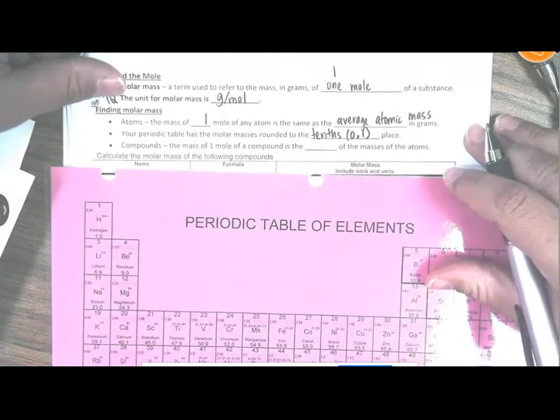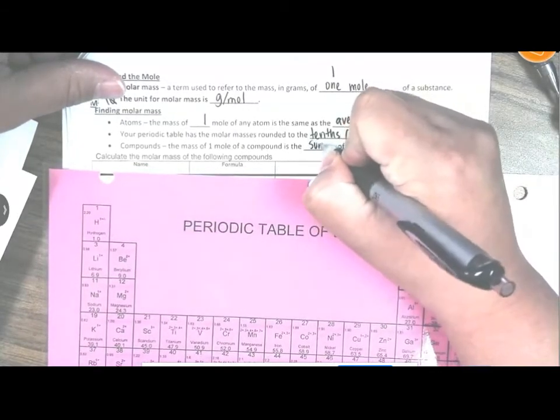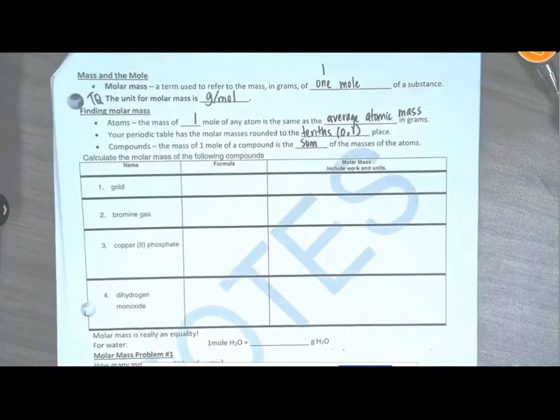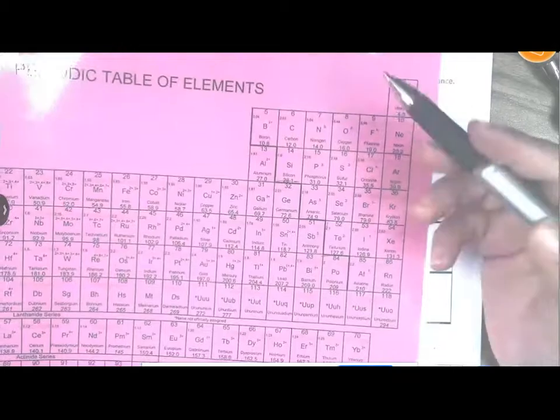If I have a compound, the mass of 1 mole of a compound is the sum of the individual masses of each atom added up together. So we're going to practice. First, I have gold. Gold is on my periodic table.